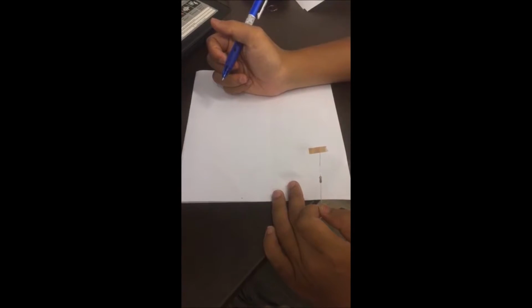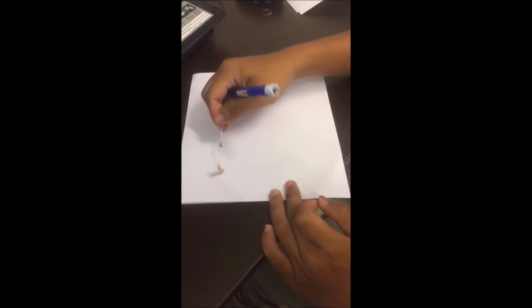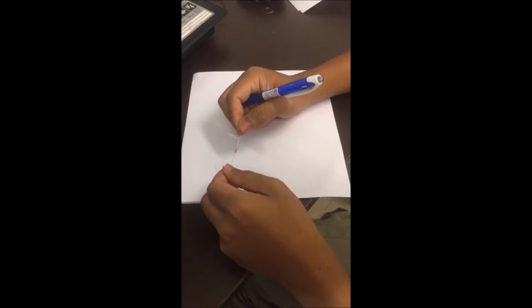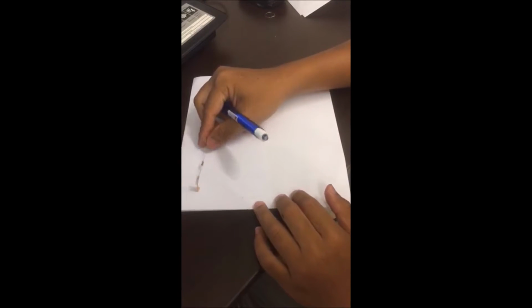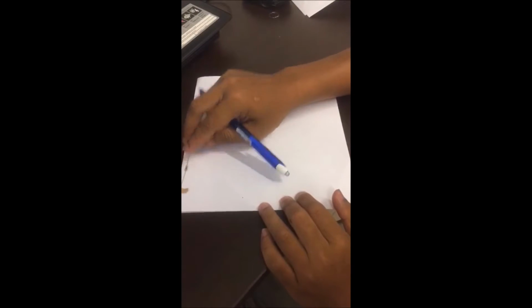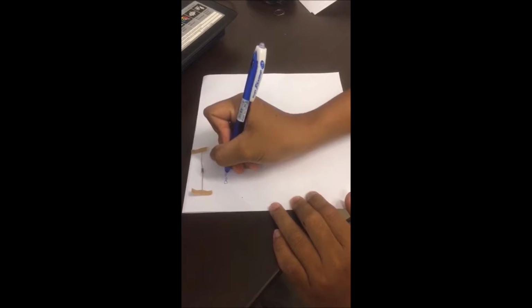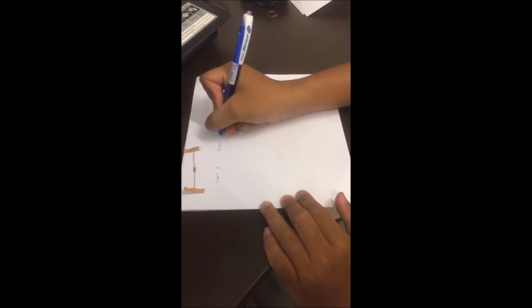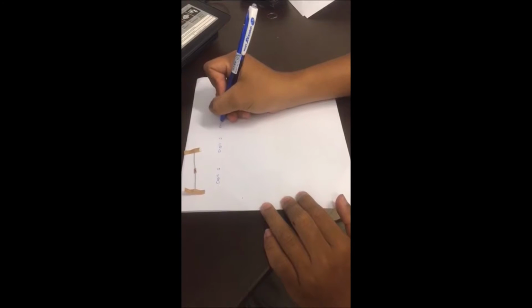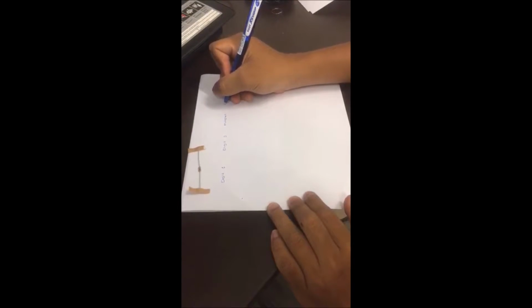Now I want to show you how to determine the value of a resistor. Here I have one resistor that has the colors brown, black, red and gold. We have to find digit 1, digit 2, the multiplier and the tolerance.